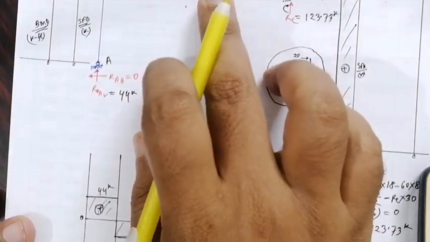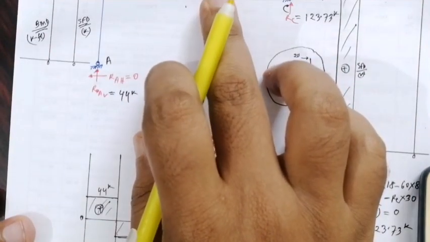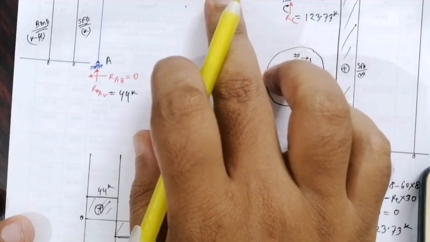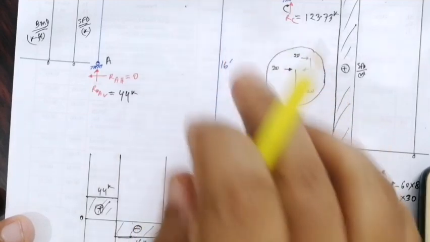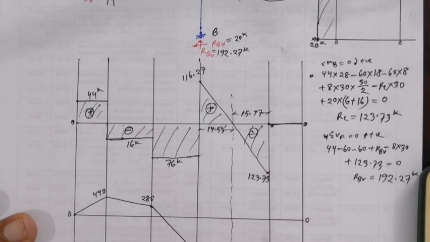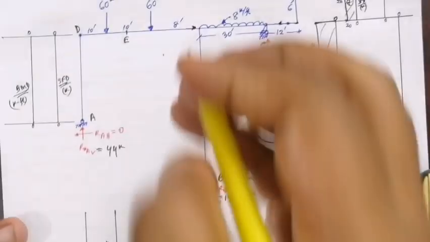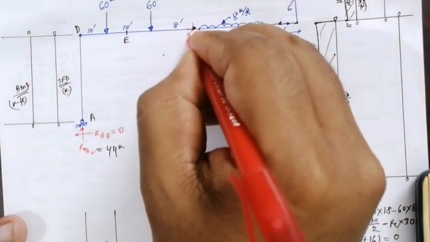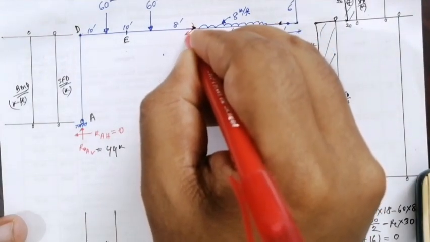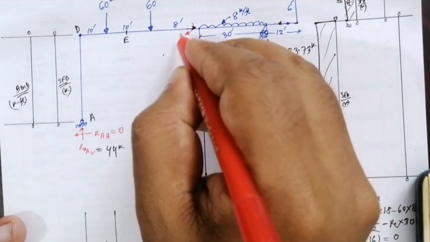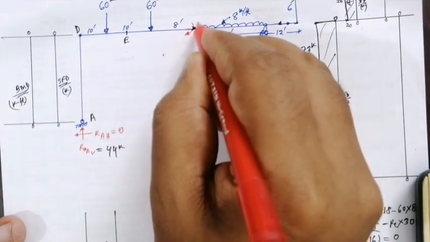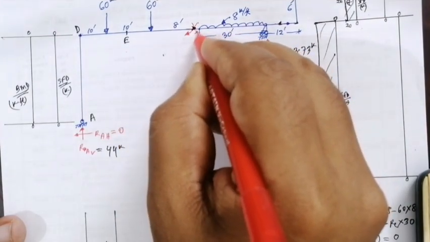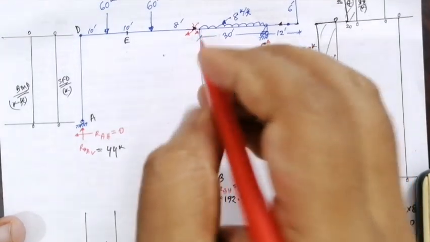And now here is the moment junction. So we get minus 328. That means this is like minus 328 like this. This is acting this way, and it is balanced by this moment in this direction.